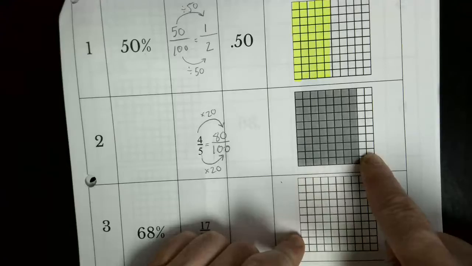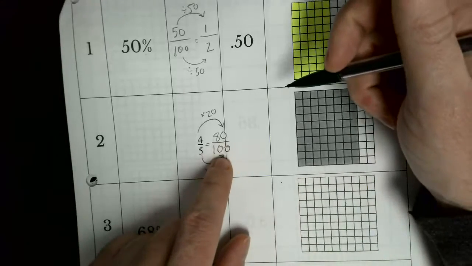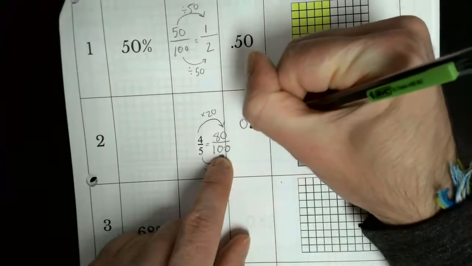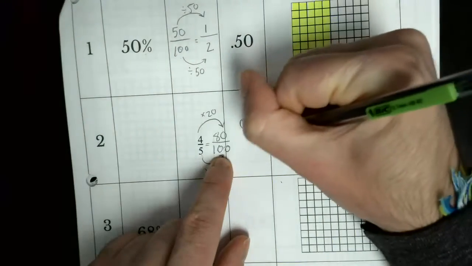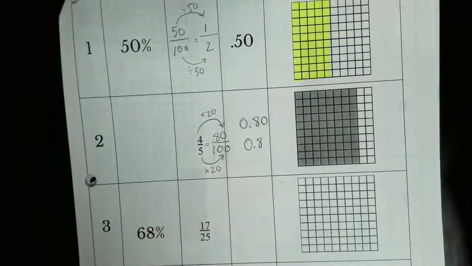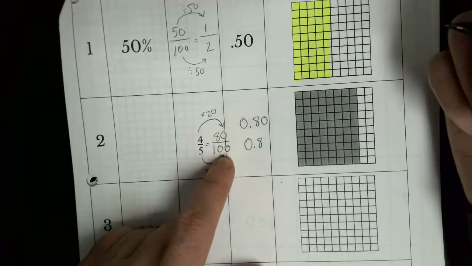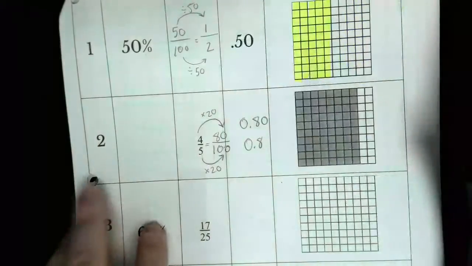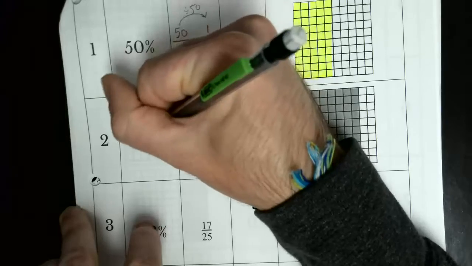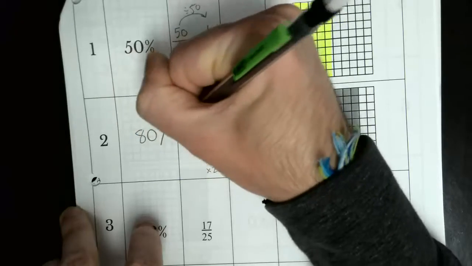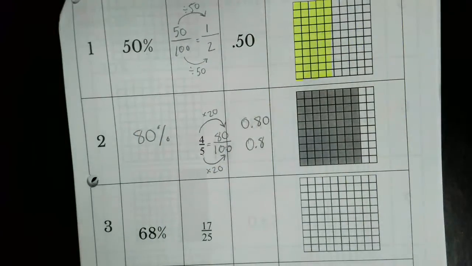There are 80 filled in. So 80 out of 100 would be 80 hundredths, or 8 tenths, if you want to write that. Either one's fine, or both would be better, I guess. 80 out of 100 is 80%. So again, the fraction is kind of key there. Once you get the fraction to 100, you're all set. Okay.